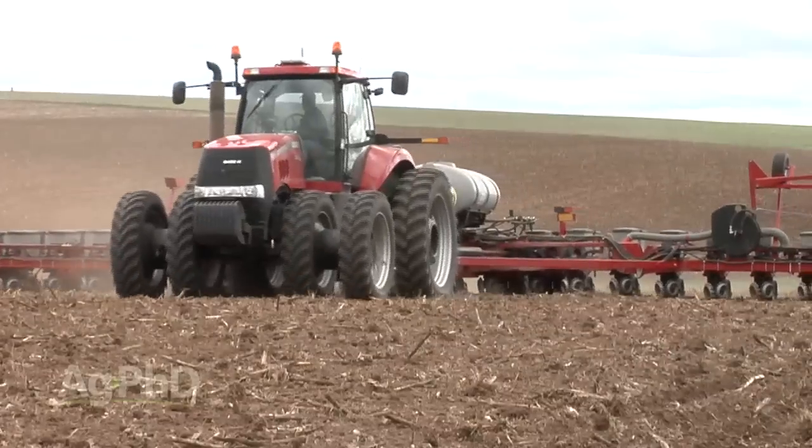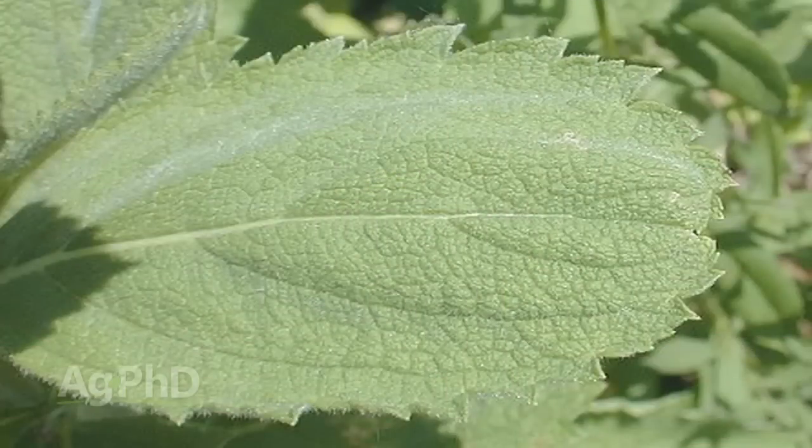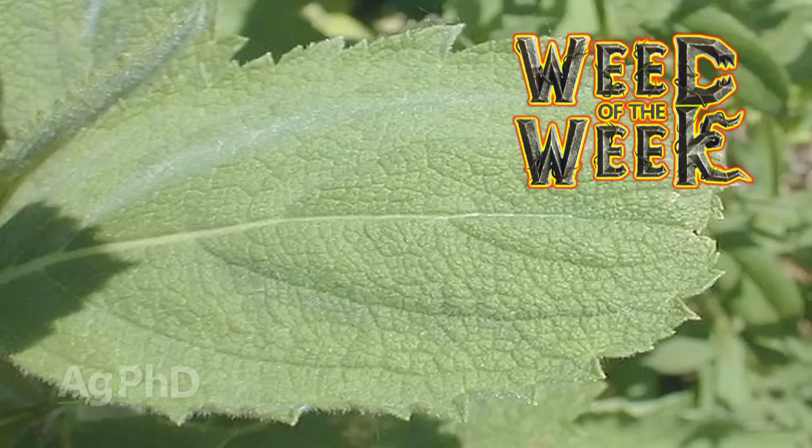Well, if the farmer wants high yield, even after planting that great seed, he's got to control weeds, especially our weed of the week. Can you identify this week's weed?